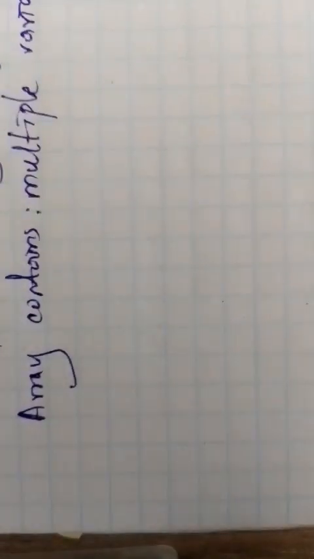The array syntax. An array syntax is, we normally specify the array name, full colon, the term array or the keyword array, box brackets.